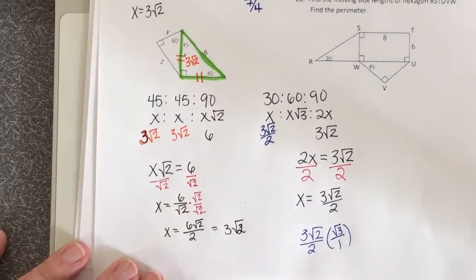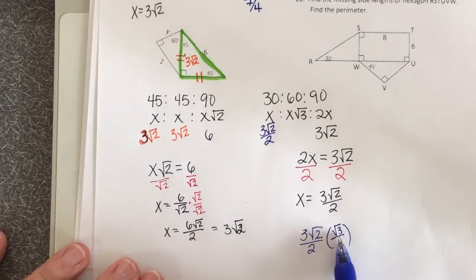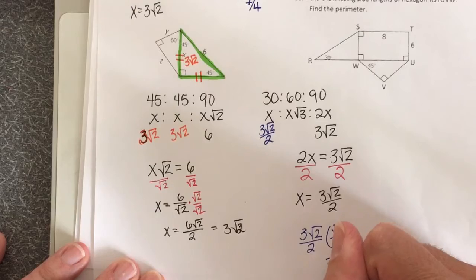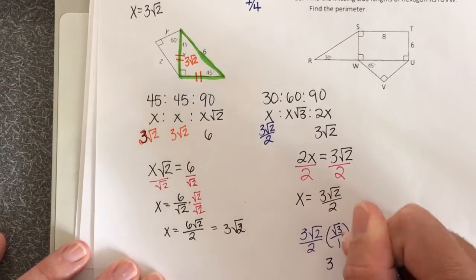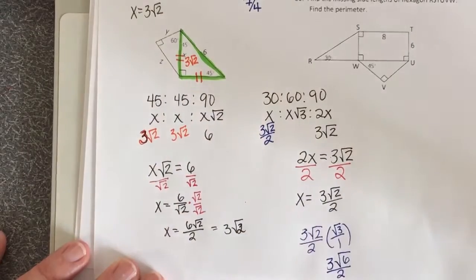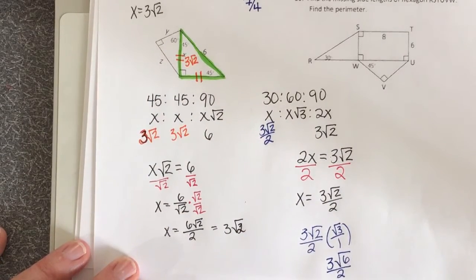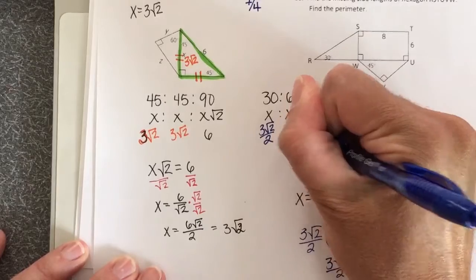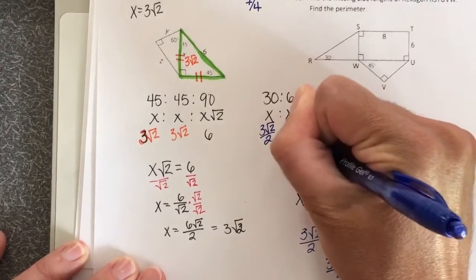And so because I have the square root of 2 times the square root of 3, I can put them under the same radical, and I now have 3 times the square root of 2 times 3, which is 6, over 2. So now for my 60-degree angle, 3 times the square root of 6 over 2.